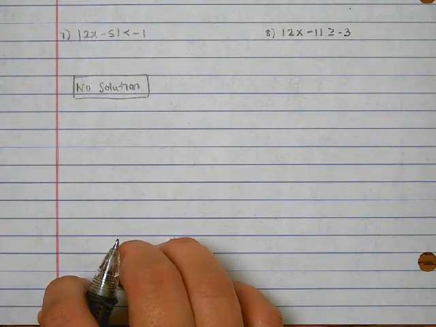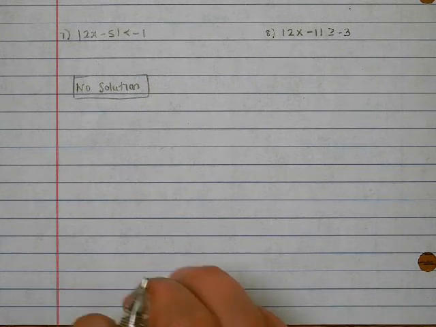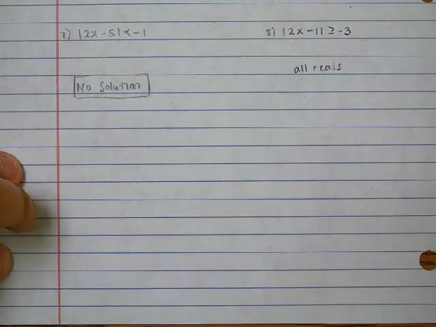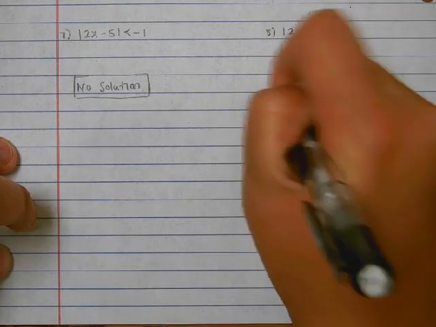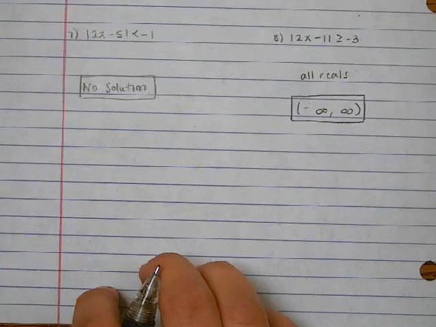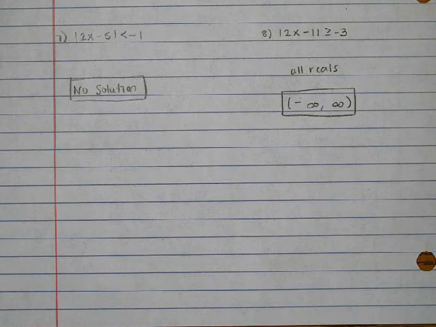Okay, now in a similar fashion, if it is greater than a negative, absolute values are always greater than a negative. So this would be your all reals. Now how you write that in interval notation is -infinity to +infinity. So make sure you pay attention when you're doing your absolute values. Now this is once they are by themselves. You can't tell if you're looking at a big long equation. You need to look, once you have the absolute value by itself, at what is going on. This concludes your notes for 2.6.